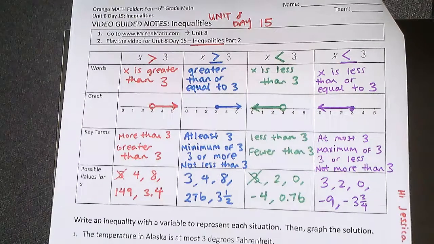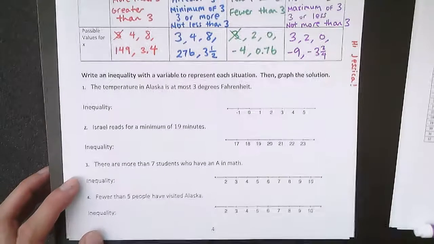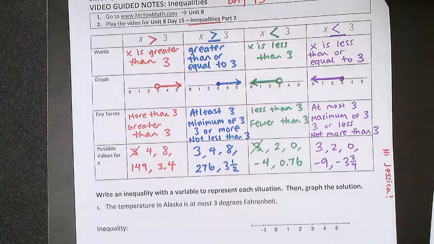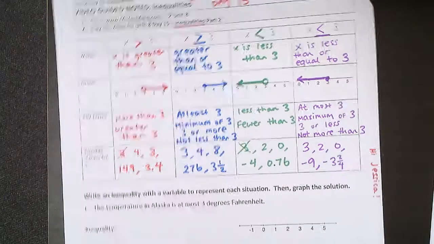Last one. Okay. Once you have all this, I want you then to finish page 4, finish these problems, and then if you have time, move on to the problems on page 5. Okay. And with that, I wish you good luck.